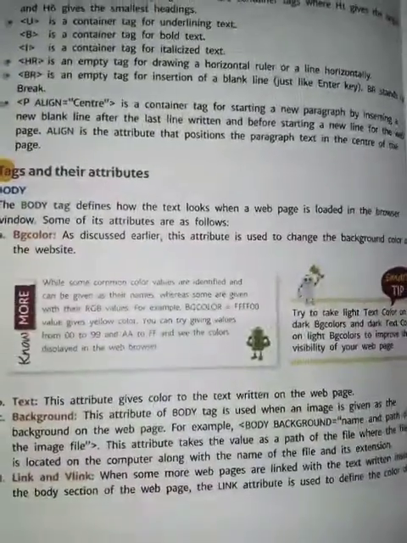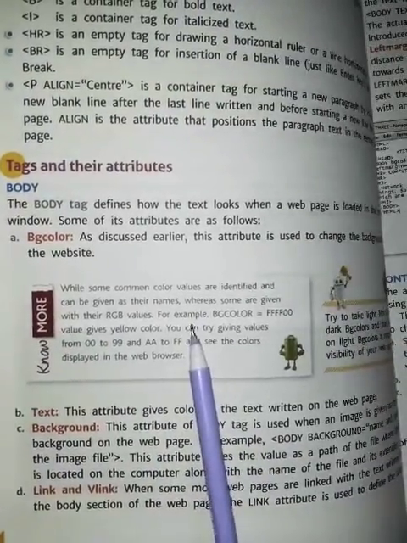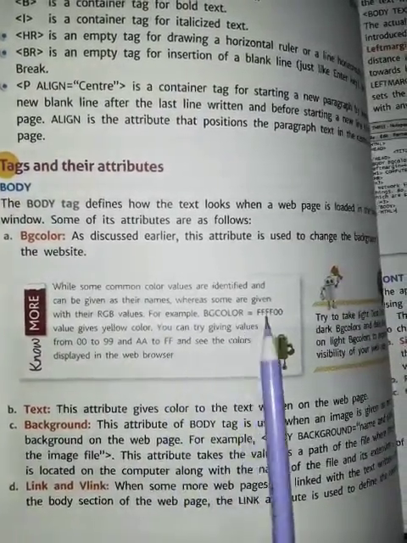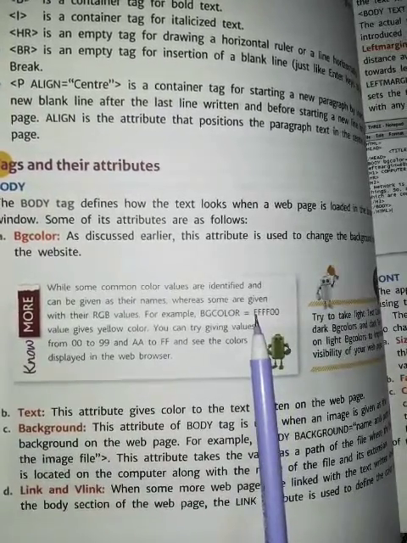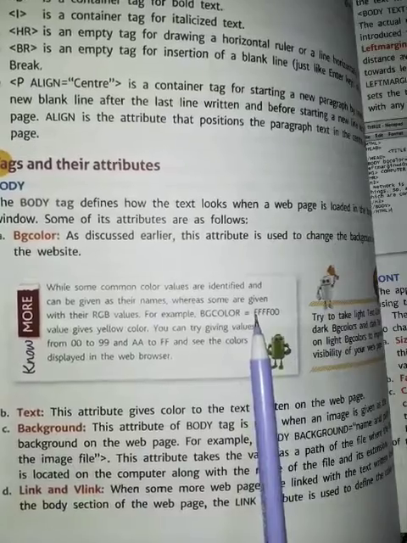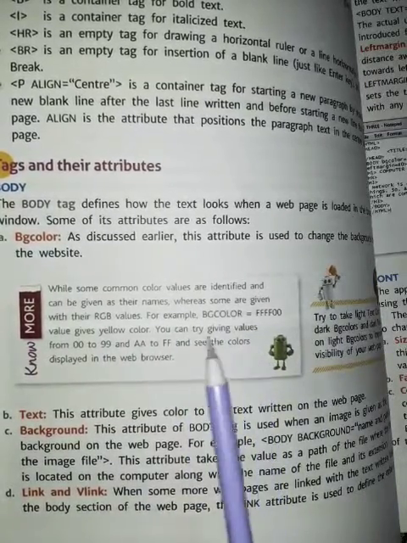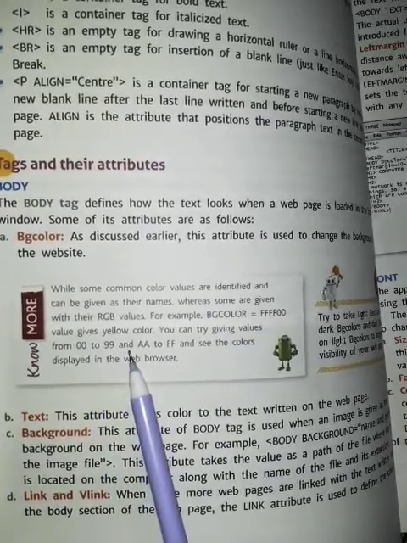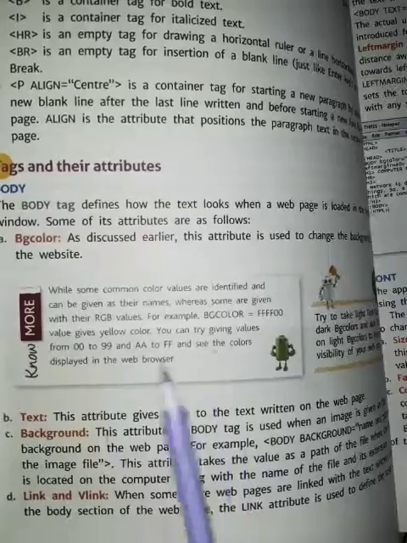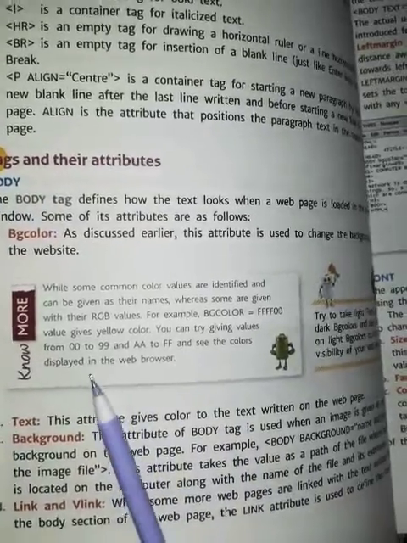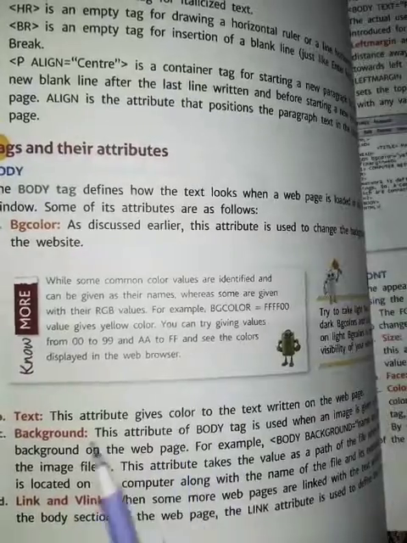So these are some attributes here. For example, BG color uses values given as RGB values, that is called the RGB values. And you can give the values also as numbers from 00 to 99 and as AA to FF, to see the colors displayed in the web browser. You can use this code to give the color on your web browser here.